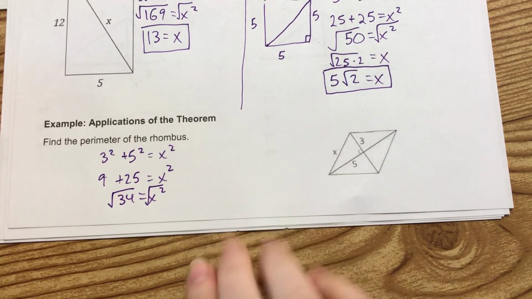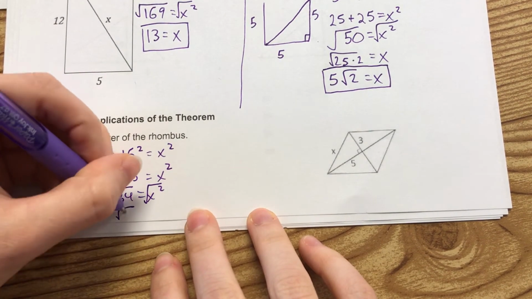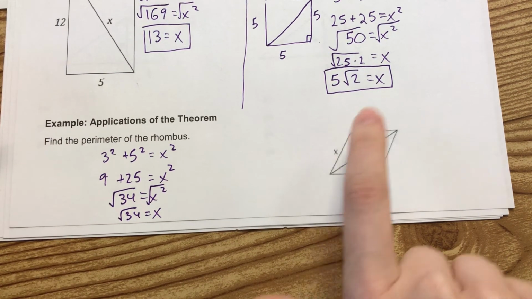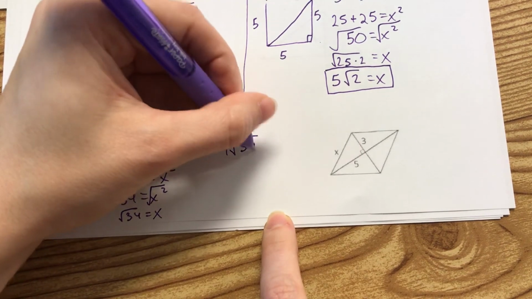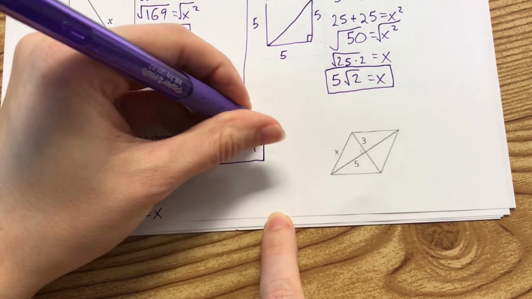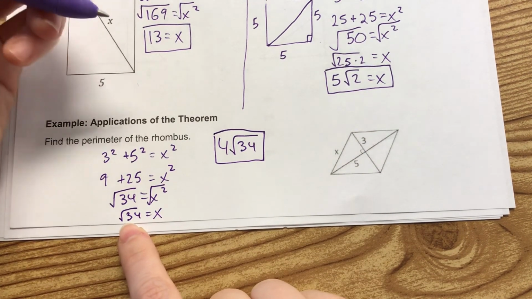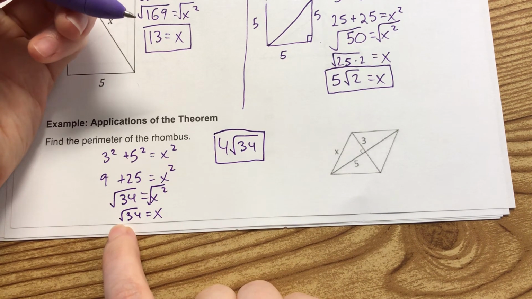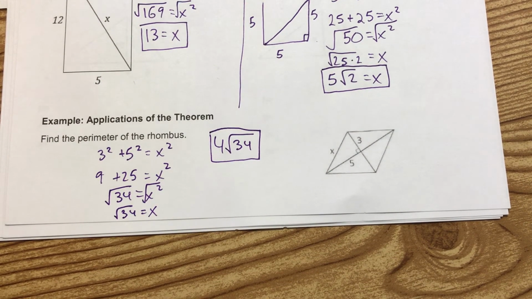But of course, there's not a way to take the square root of 34 and reduce it, so we just get the square root of 34 is equal to x. And since that's one side of our rhombus and we have 4 of them, we do 4 times the square root of 34, and that is our answer. All right, remember that if we multiply an irrational number we just multiply the coefficients. So this is like 1 square root of 34 multiplied by 4, and we get 4 square roots of 34 as our answer. That's literally all the notes for today.